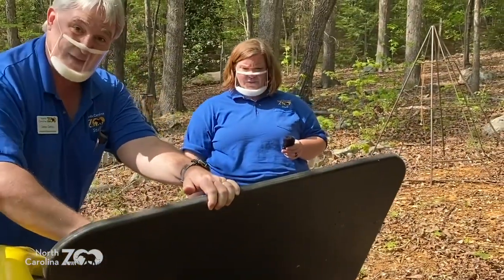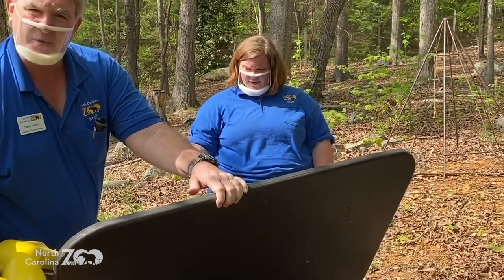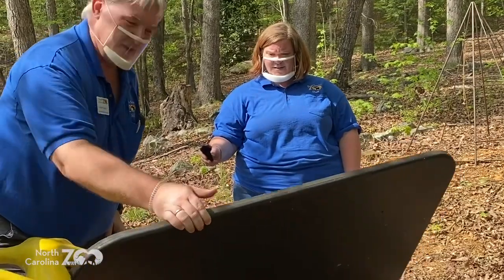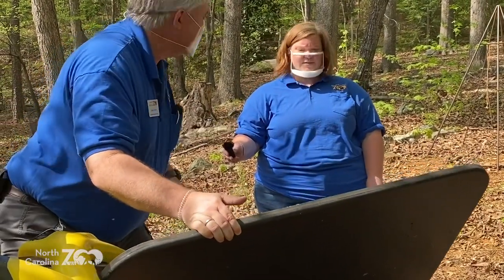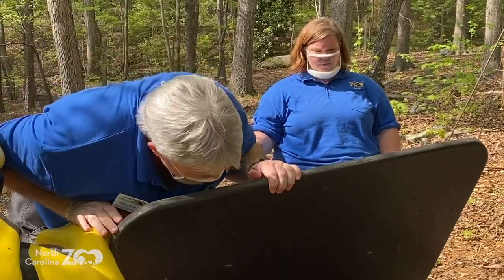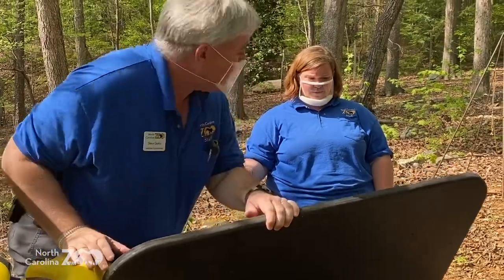So I have this barrier between me and the animals. A little big, my leg might be in the way. But that's kind of what's going on here. This now is my barrier, my shield, from any animal that might have been underneath that. So you can do that when you're out and about, looking for animals in your area. I'm going to set it back down, and maybe we'll see something later.